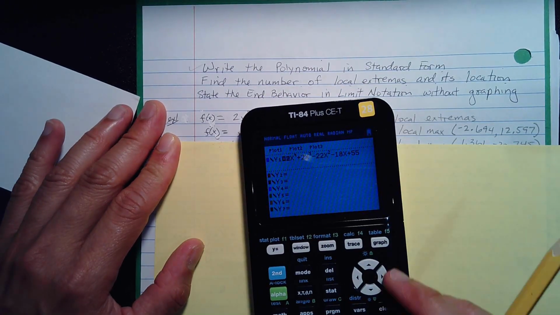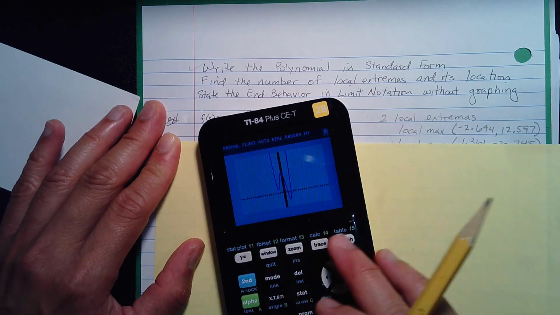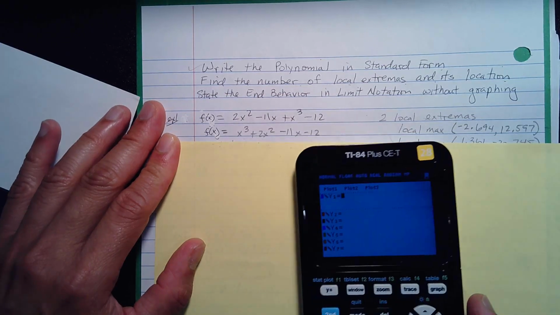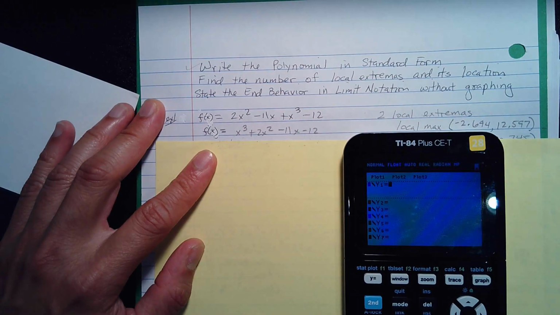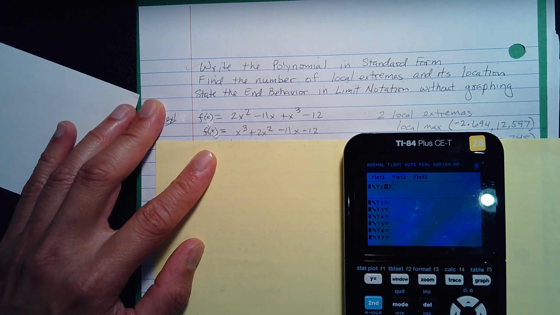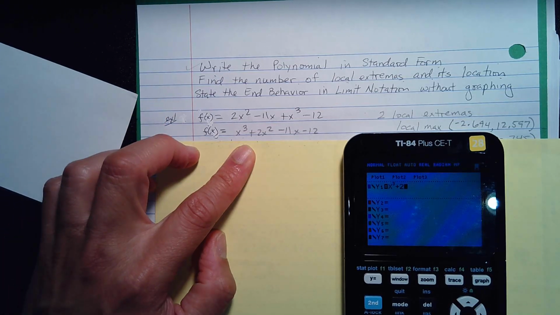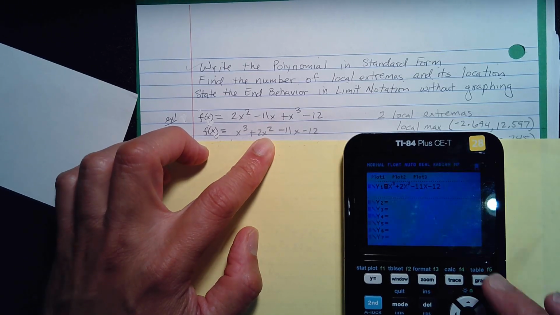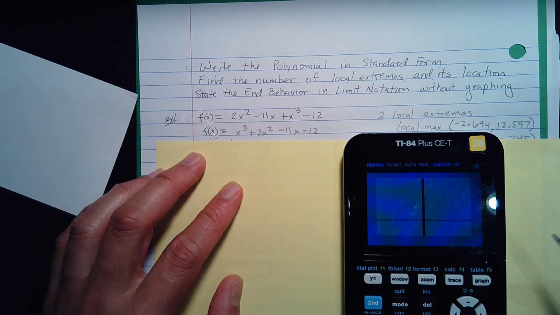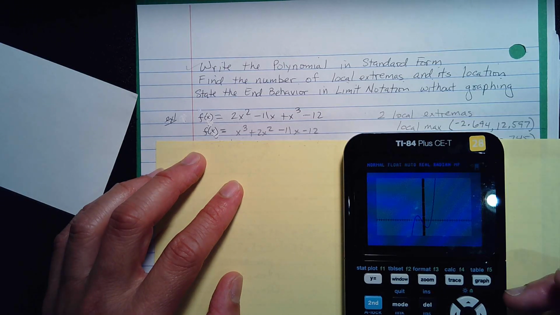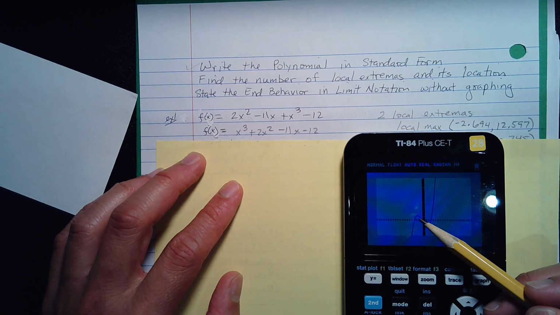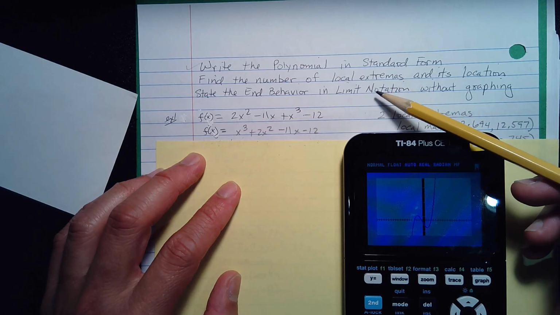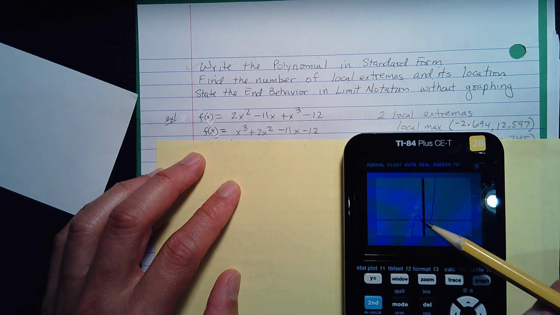We can graph this. So let's just clear this out. Y equals x cubed plus 2x squared minus 11x minus 12. Let's graph. Okay, so you can see there are 2 local extremas. I said state the number of local extremas without graphing, so we did.